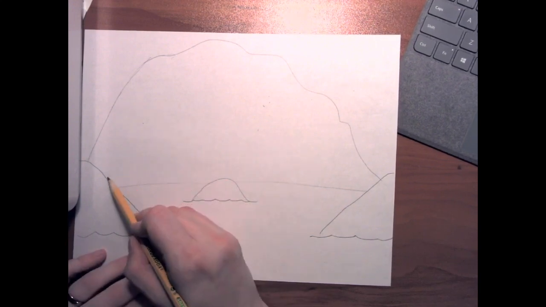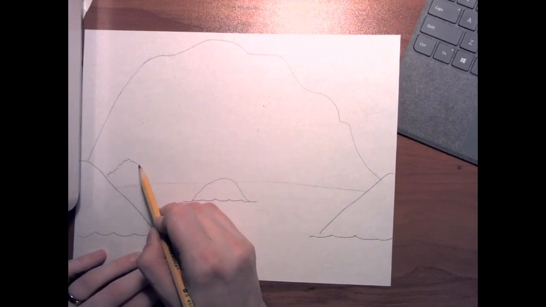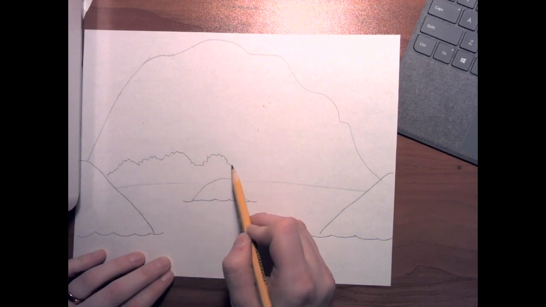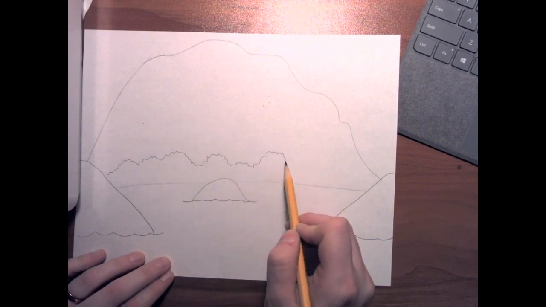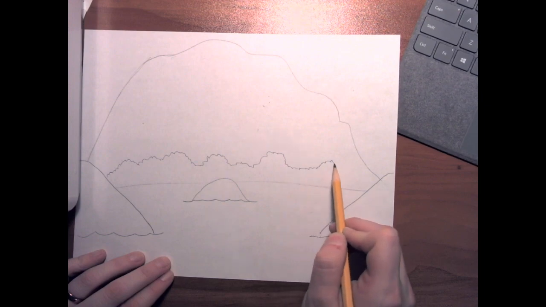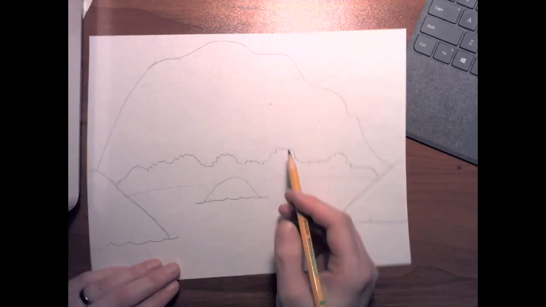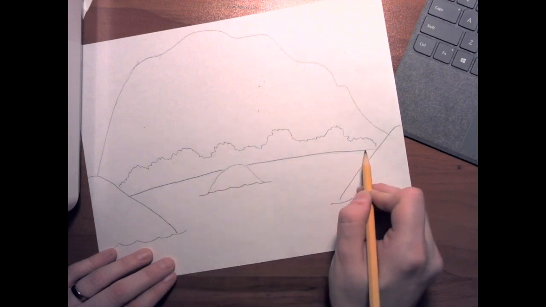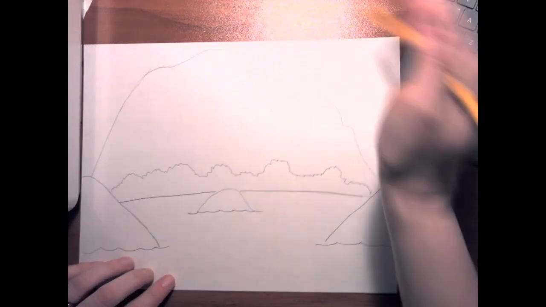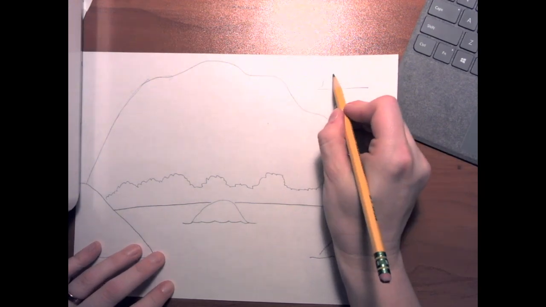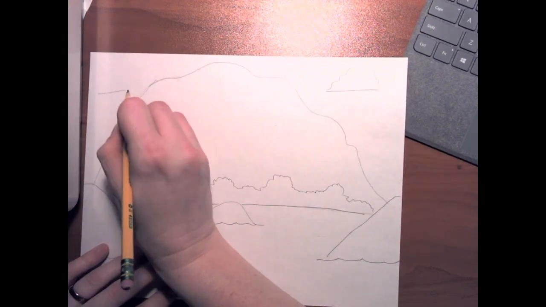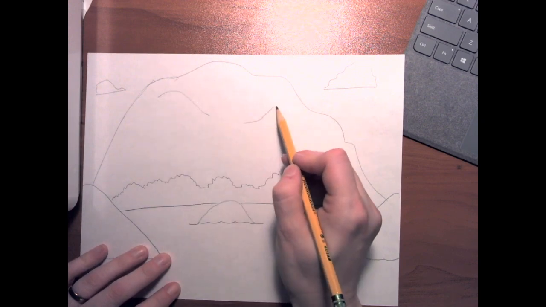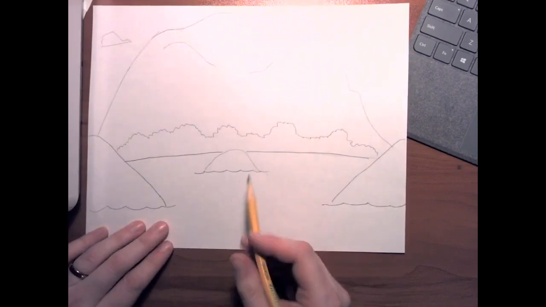So I add some bumpy lines to make it clear there's a forest or some trees back there, on this dark line. Can add some clouds in the sky. Can add some more parts to the mountain.